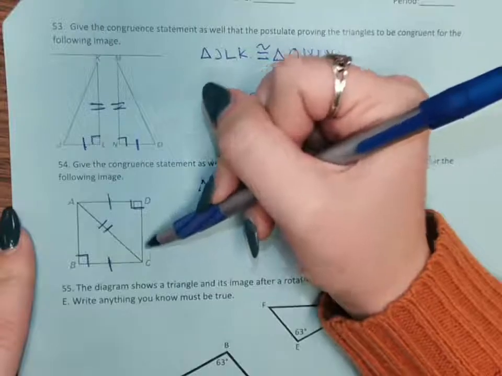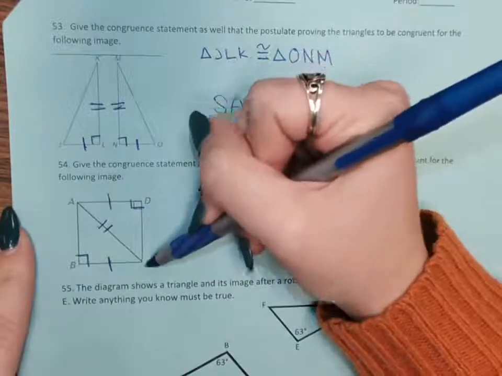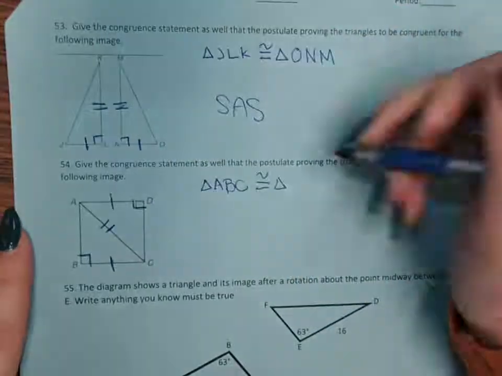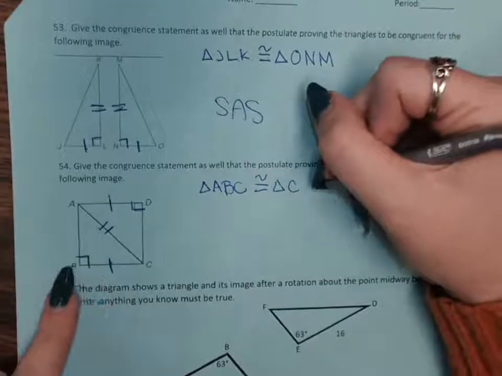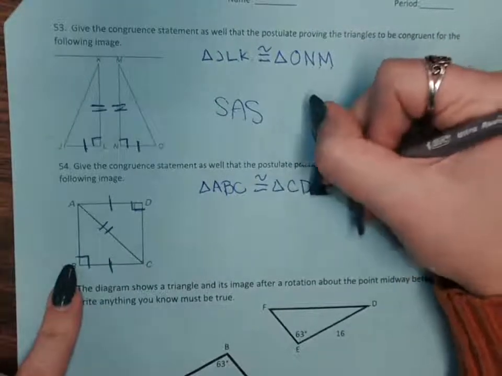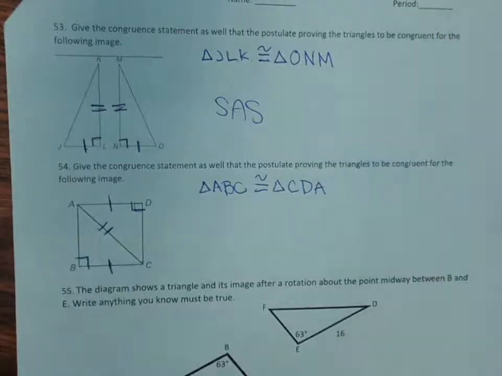So I need to do the same thing. C is the side that has no tick marks and then shares the side. So I'm going to start at C, and then I'm going to go to my right angle, so D, and then I'm going to end at A. So triangle ABC is congruent to triangle CDA.